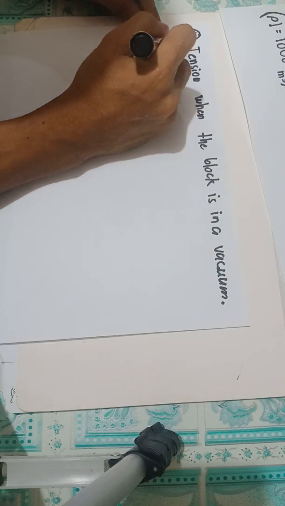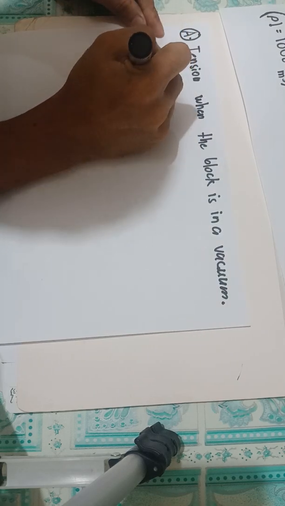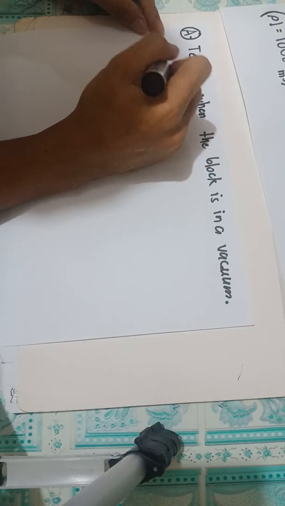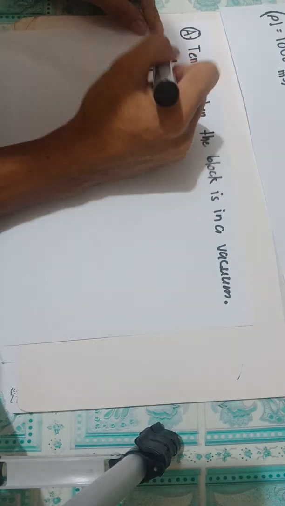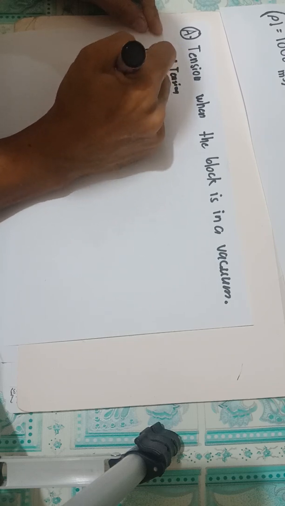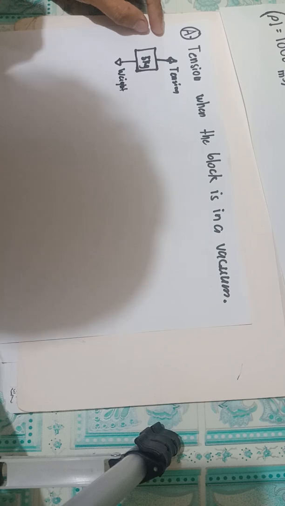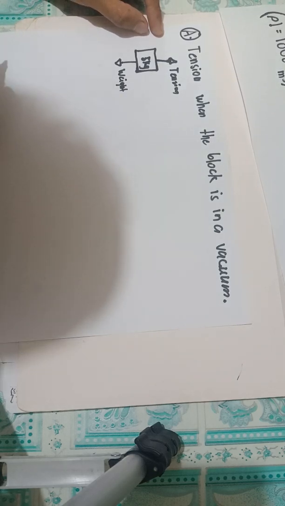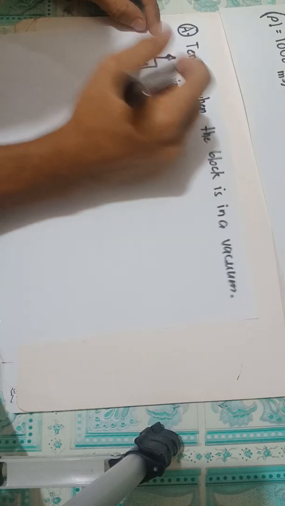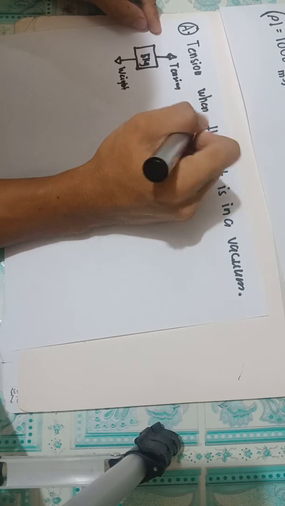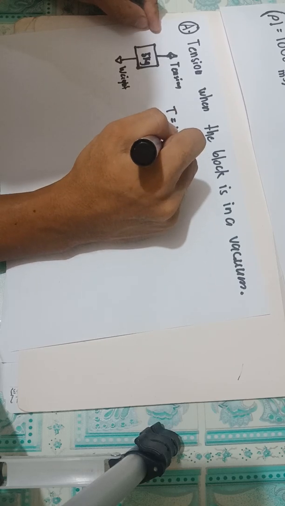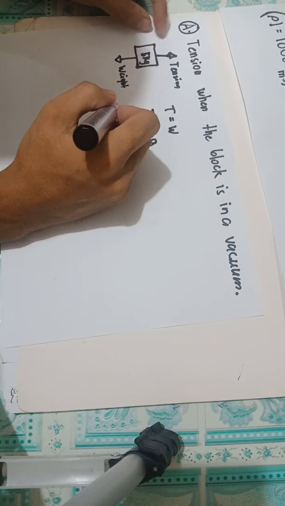Here we will draw our aluminum block with a tension, and it also has its weight. These are the forces acting on the aluminum block. So the tension force is equal to the weight. And as we know, weight is equal to mg.